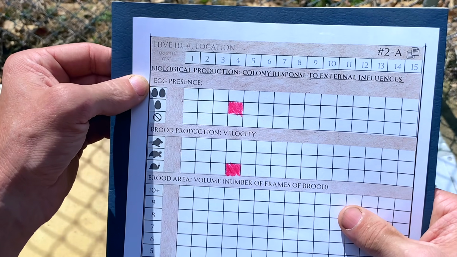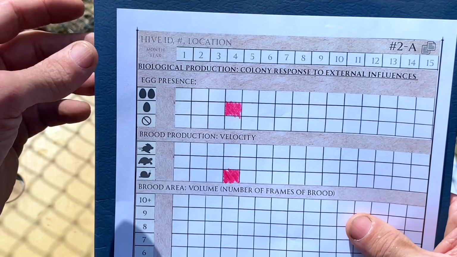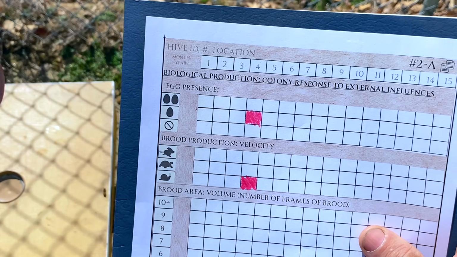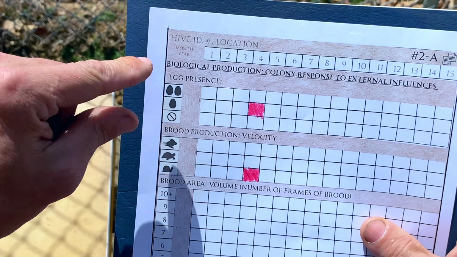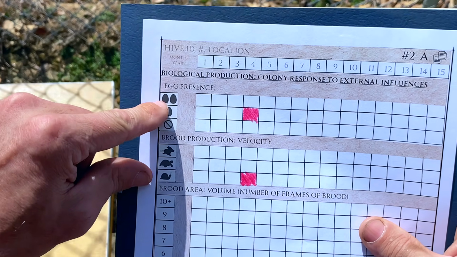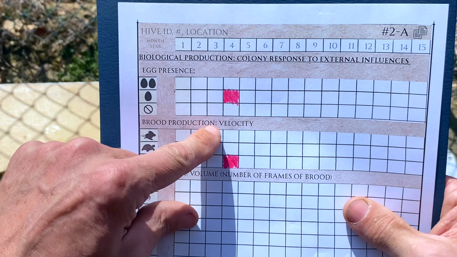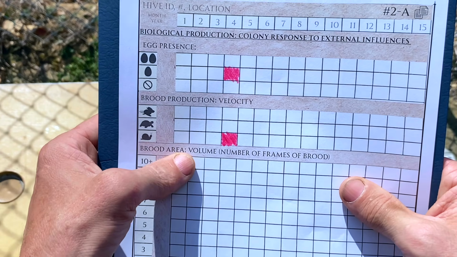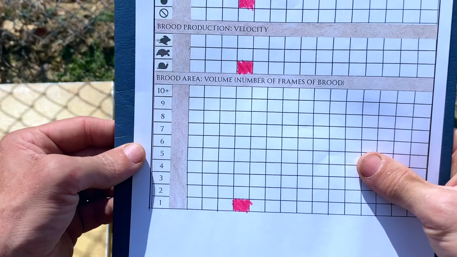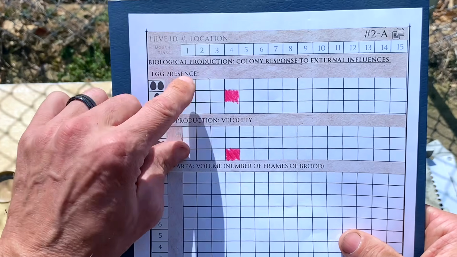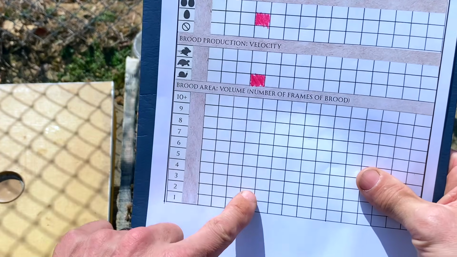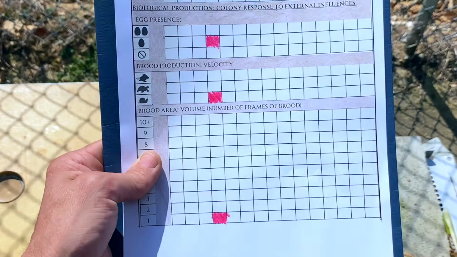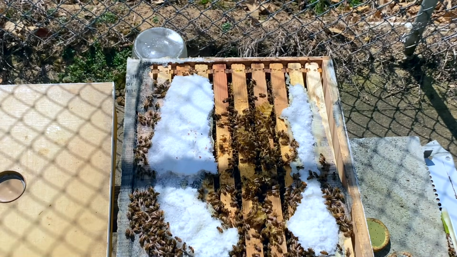So the first 3 things we're going to be looking for that are directly affected by those 3 external influences are the presence of eggs, the rate of brood production, and the brood area, volume. How many frames of brood do they have? And so we're going to mark it here on the 5th, all of these, and then after this we'll move on to the last form of information.